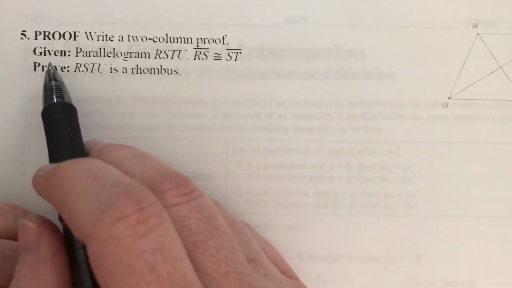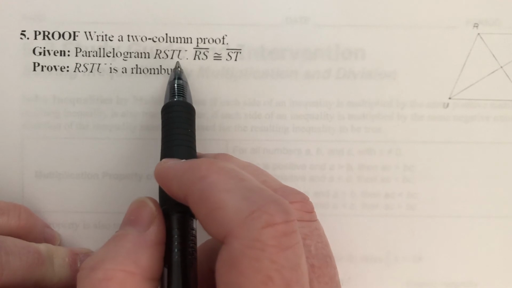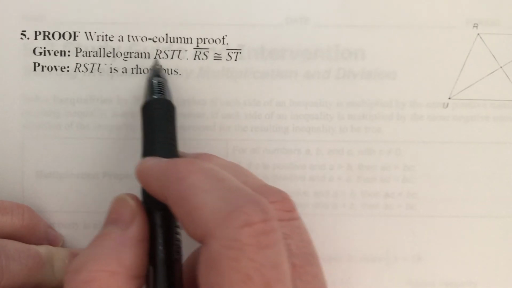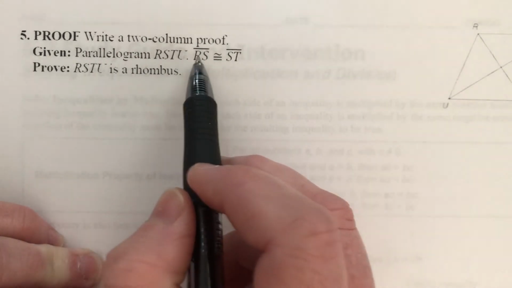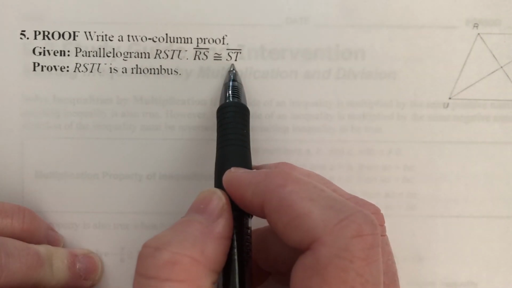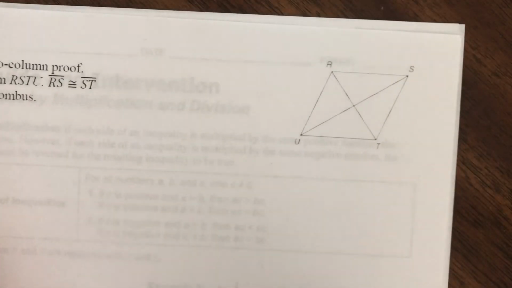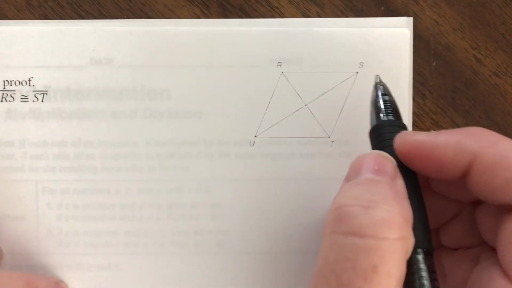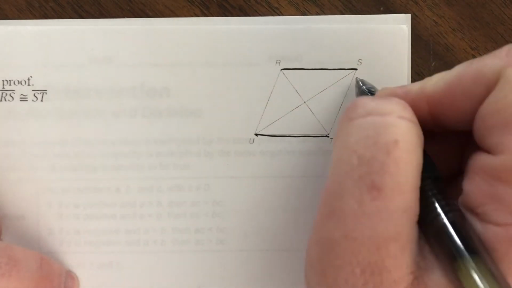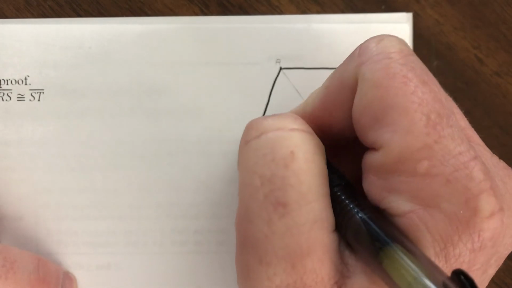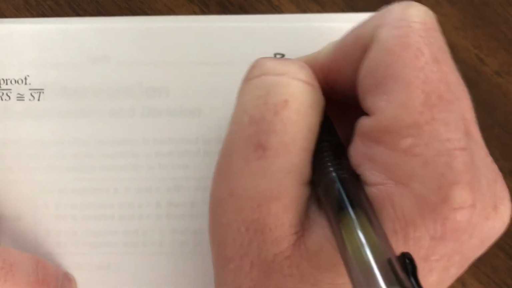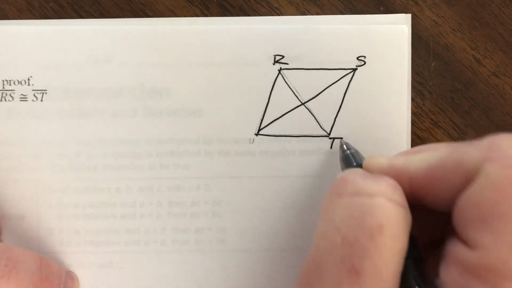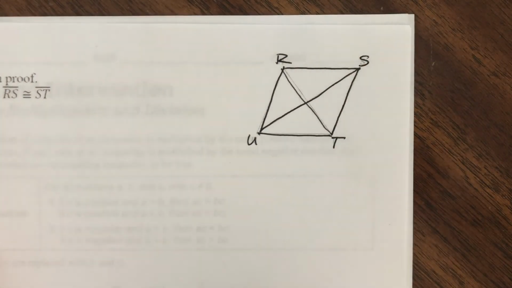Write a 2-column proof given that parallelogram RSTU, meaning there's a 4-sided shape, a quadrilateral RSTU, is a parallelogram, and segment RS is congruent to segment ST. There is a picture. It's a really, really crappy picture. You can't see it very well. Pardon my French. So I'll try and draw over it. And this is an R, this is an S, this is a T, and this is a U. Okay, so this is what the picture looks like.